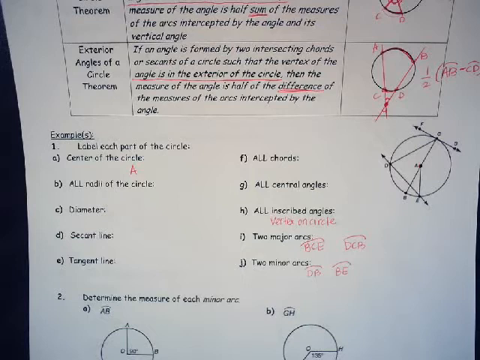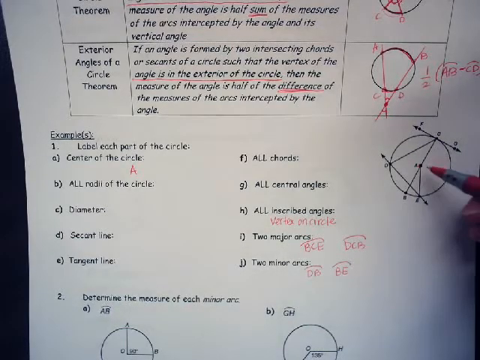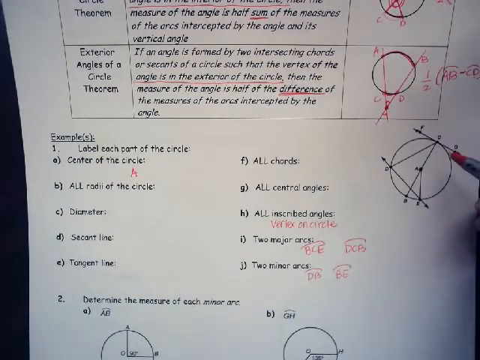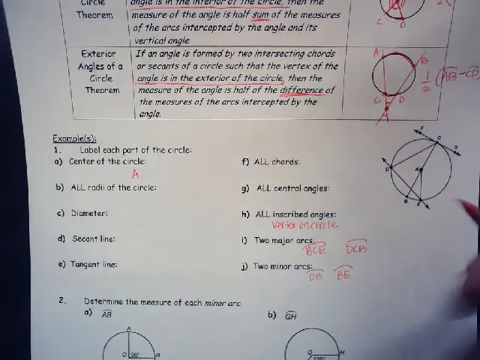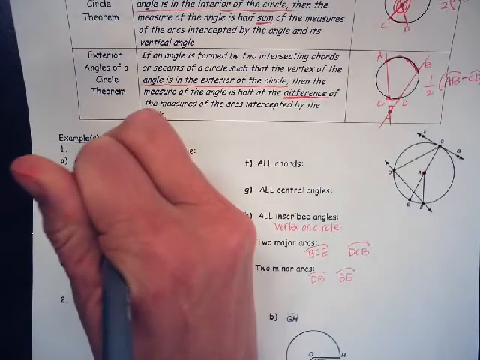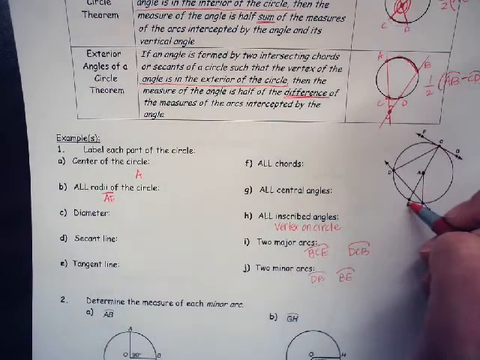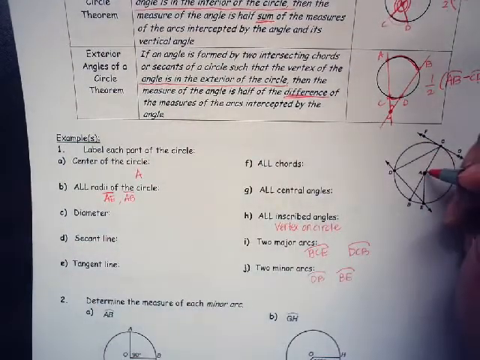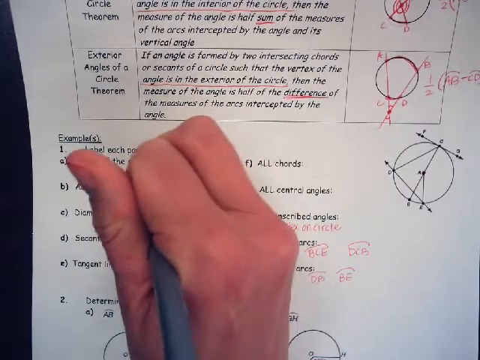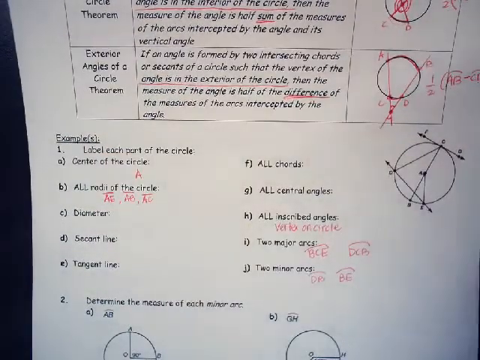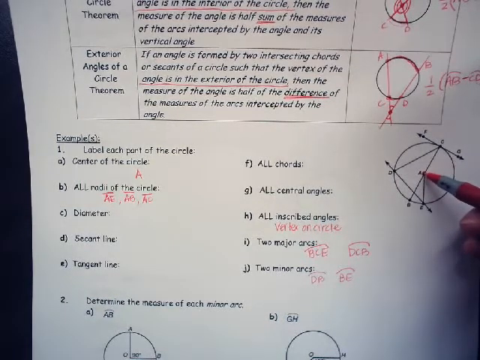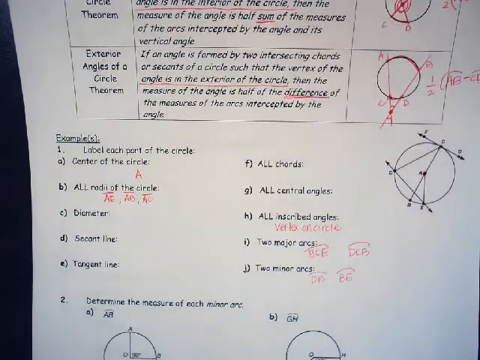B says all radii of the circle. So that's the radius. So we know that a radii has to originate from the center of the circle. So AE would be a radii. So we can say AE. AB would be a radii. And then I could say AC would be a radii. And that's all, or a radius I should probably say. That's all there is because A is the center and there's only 3 lines that originate out of A.